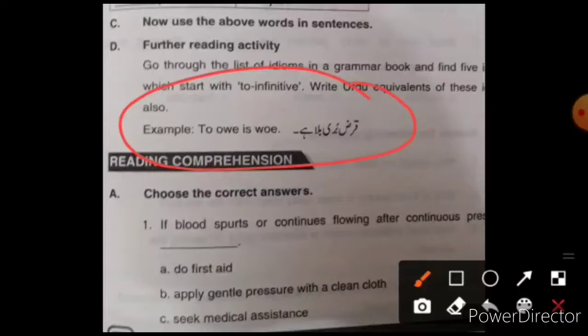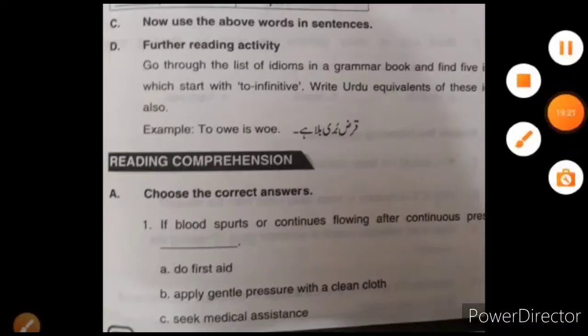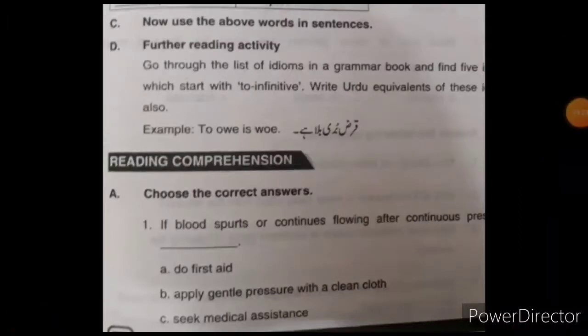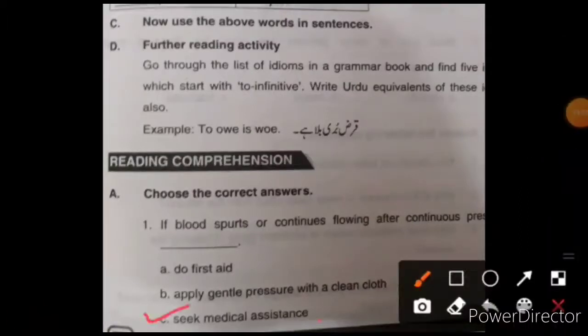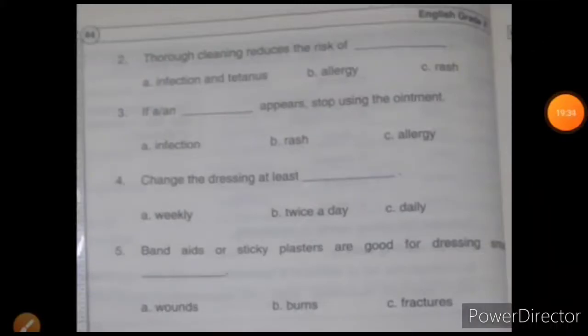Now we have to choose the correct answers, and it is quite easy, but still we are going to do it. If blood spreads and continues flowing after continuous pressure, what should you do? Now आपके ख्याल में क्या करना चाहिए आपको? हाँ, you should seek medical assistance. So the last one is the right answer. ठीक है. Then we have the next one, multiple choice questions over here, here we go, page number 44. Thorough cleaning reduces the risk of.